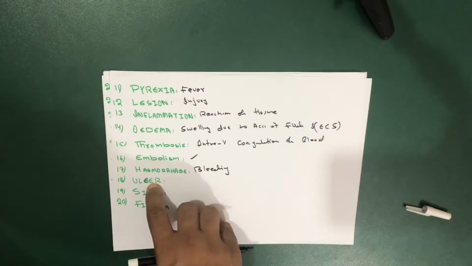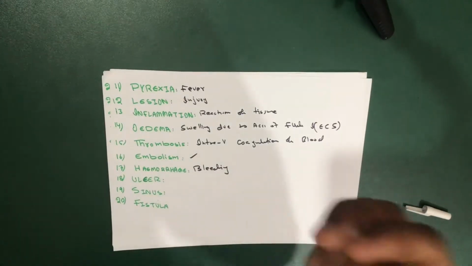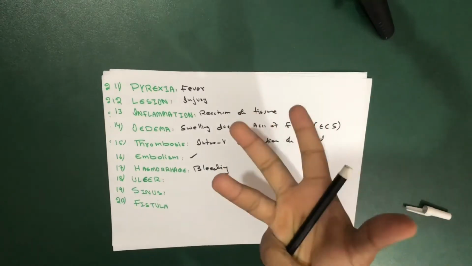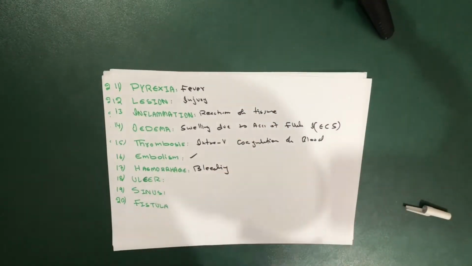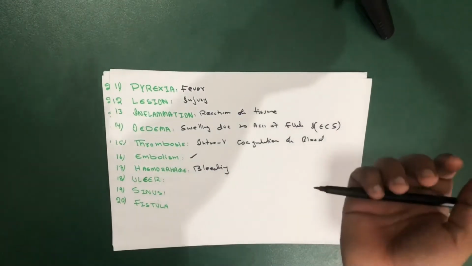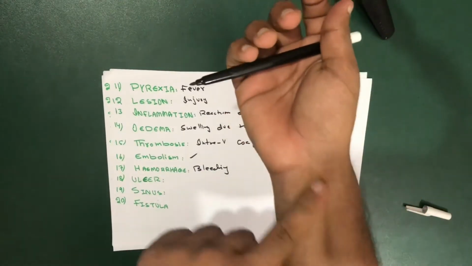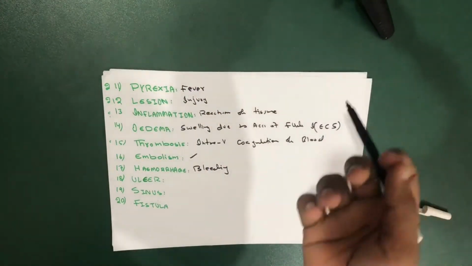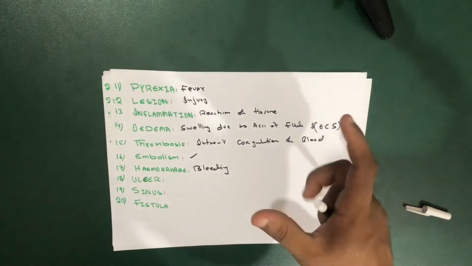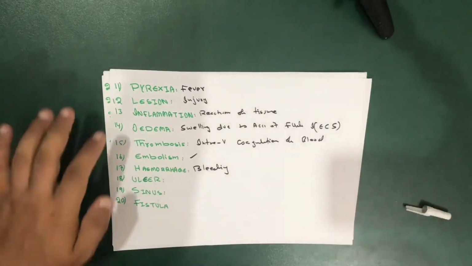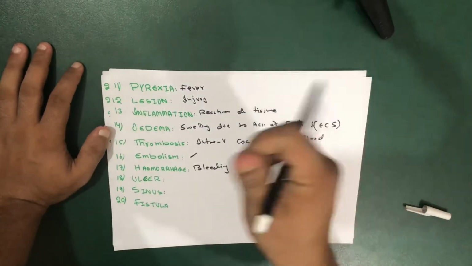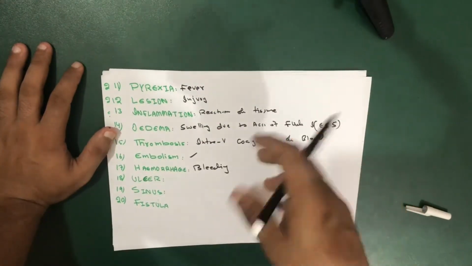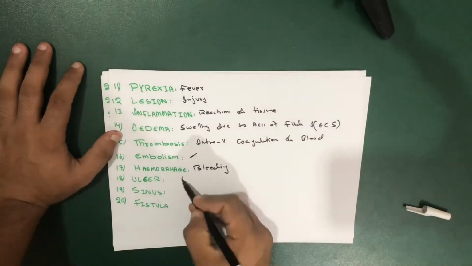For the ulcer, the definition is a localized breach, gap, or erosion in the surface continuity of the skin or mucous membrane. For example, if I say I have an ulcer over here, it means there is a breach of my skin and my inner tissue is exposed. People get ulcers inside their body too, which means the lining is damaged and its internal parts are exposed to more harm. So ulcer is pretty clear.